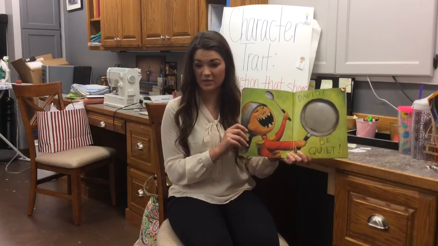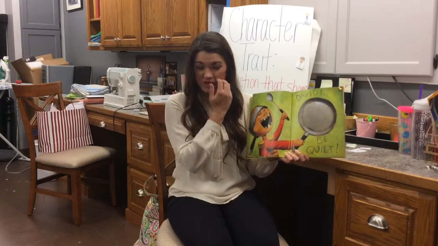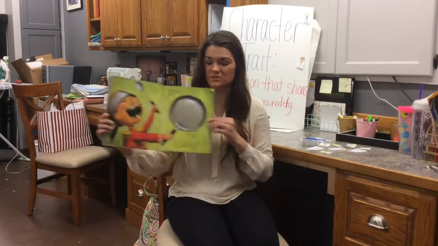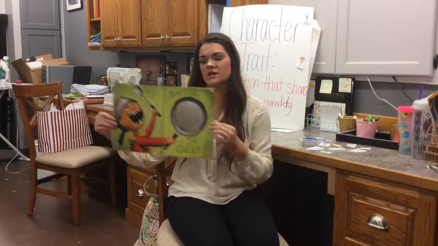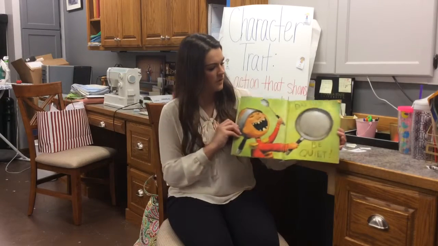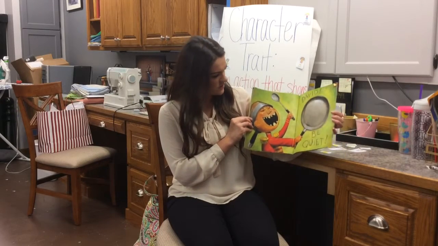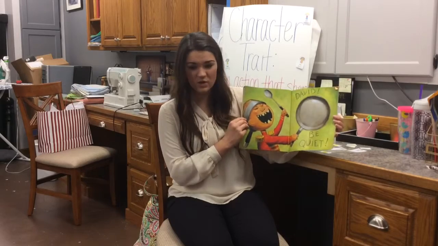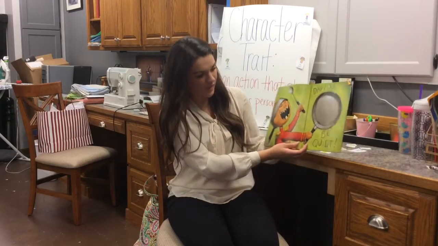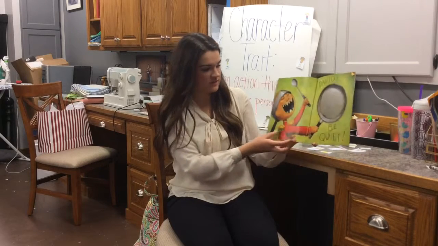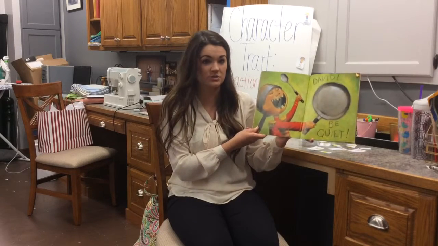Have you guys ever banged on a pan before? Like in your kitchen? What do you think happens when you do that? Talk to your shoulder partner one more time. Tell me what kind of character trait he's showing on this page. What do you see on this page, boys and girls? It says, David, be quiet. 3 more seconds, and then we're going to discuss what character trait he's showing on this page.